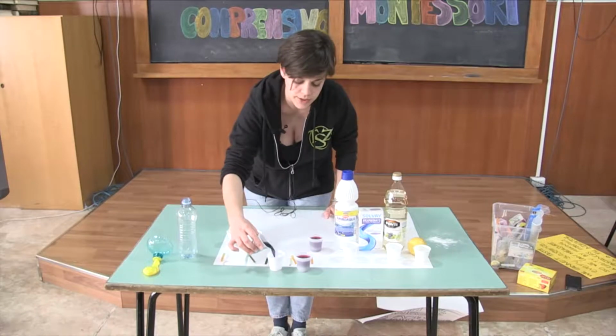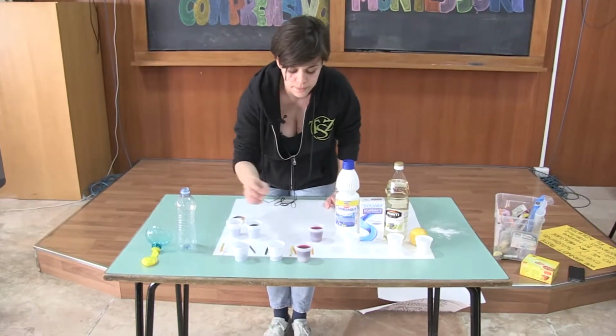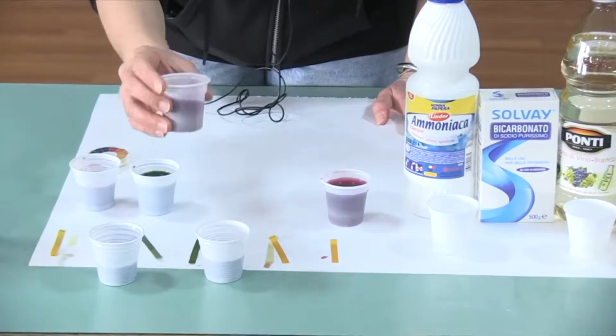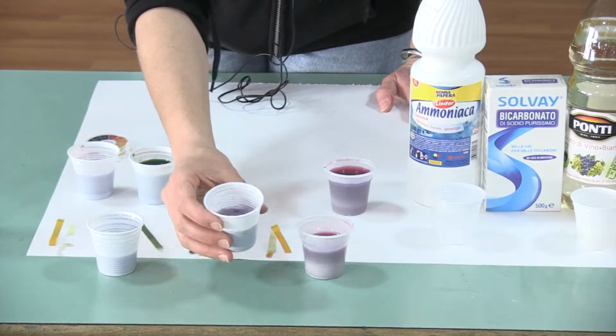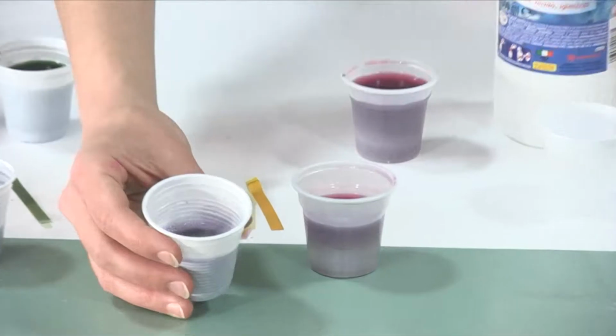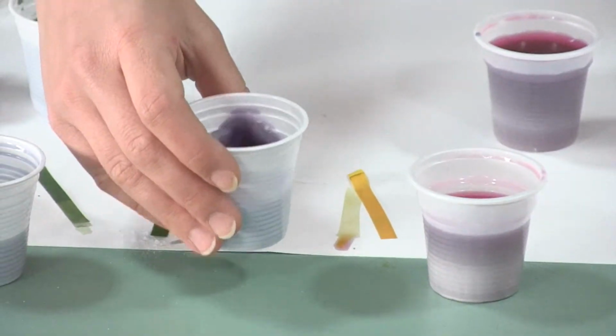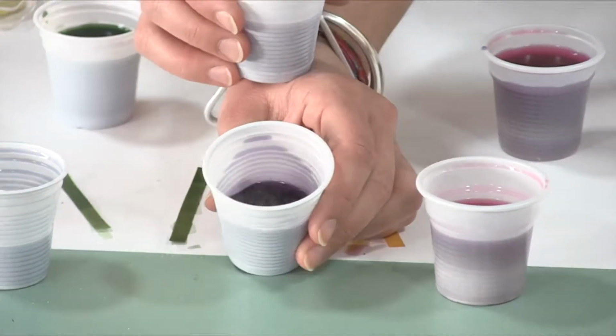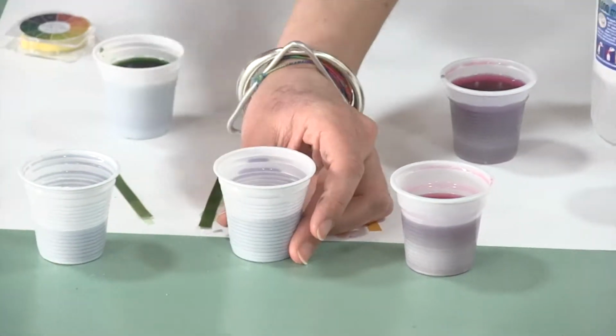I'll just pour one inside, so it's blue, and then I'll pour the one with the vinegar inside, and we see that there is some bubbling inside the glass, and then the color goes back close to what it was before we added the substances.